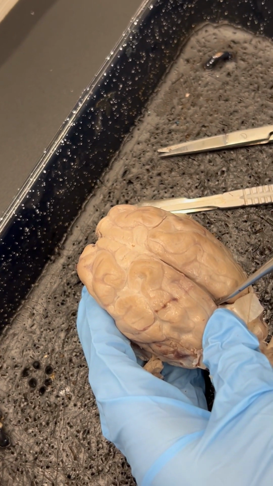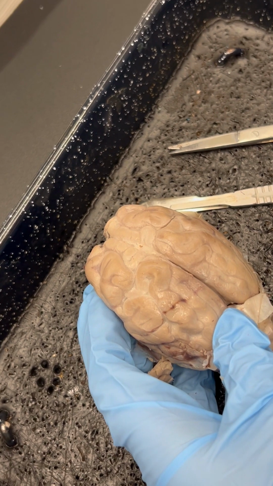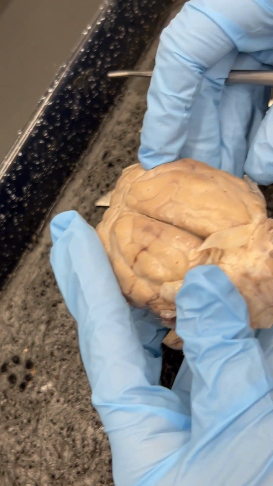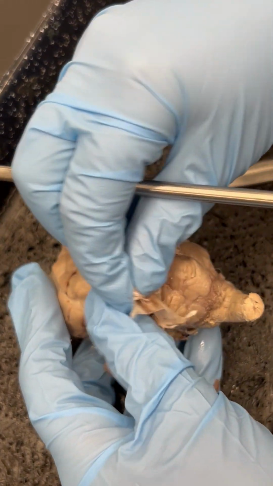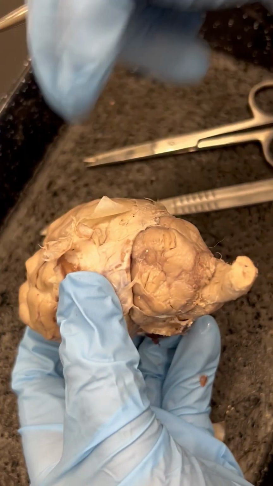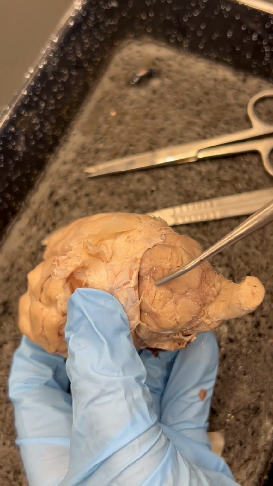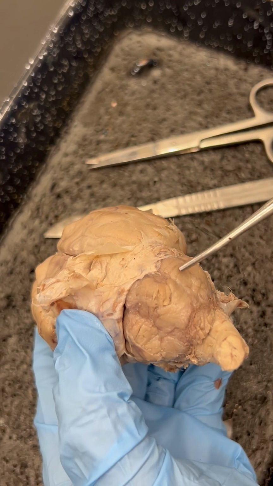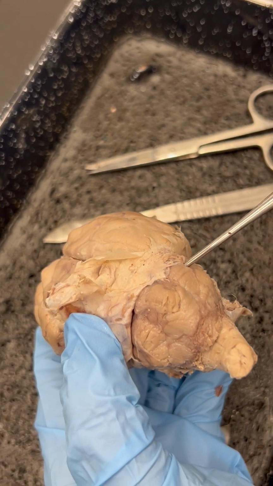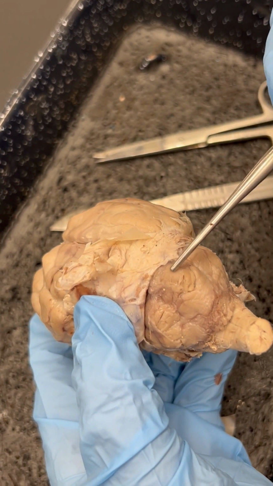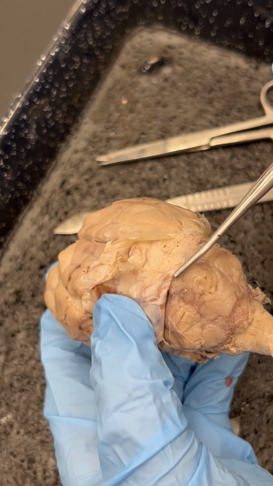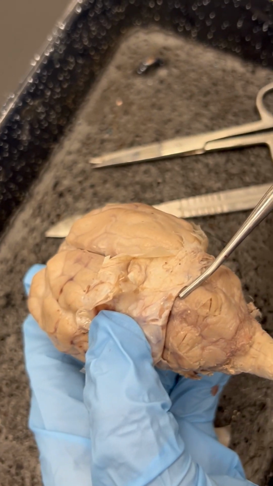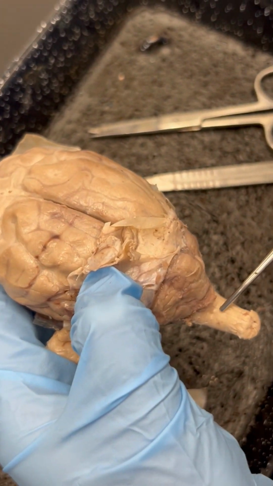Number five, you do not need to know number four. Number five is the hemisphere of the cerebellum. The cerebellum has two hemispheres. Here's one of the hemispheres, and here's the other hemisphere. Number six is the vermis of the cerebellum, which is between the two hemispheres of the cerebellum. Number seven is the spinal cord.